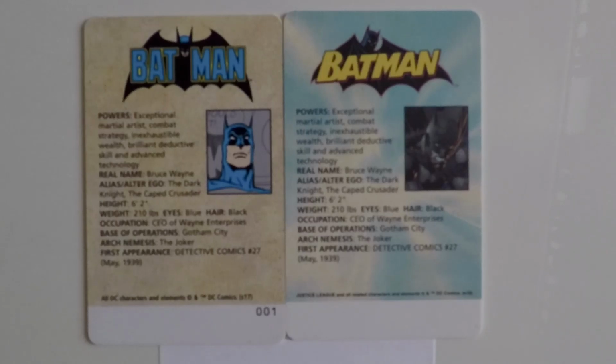And then there's some copyright information. So from the copyright information, we can deduce that the right card, the Series 2 card, is Justice League based. Where the left card just says all DC characters and elements are copyright and trademarked by DC Comics. So that's Batman. Let's move on to card number 2.